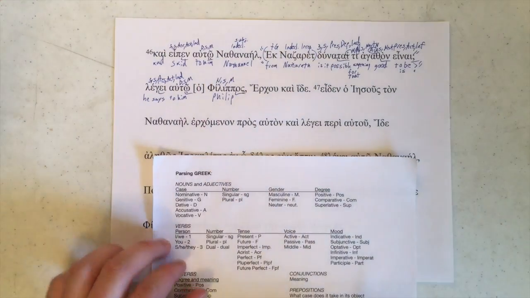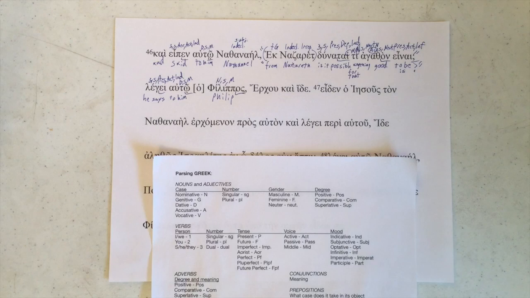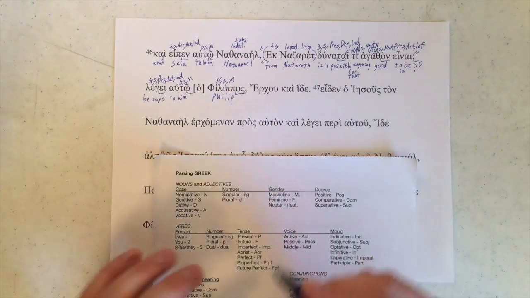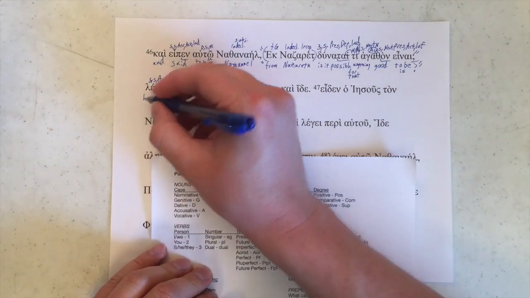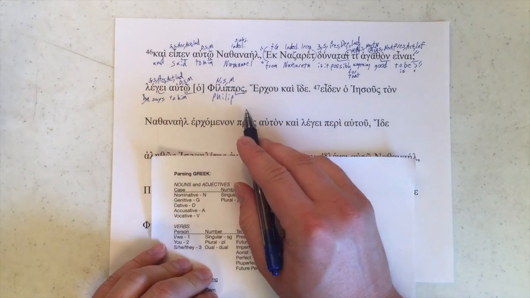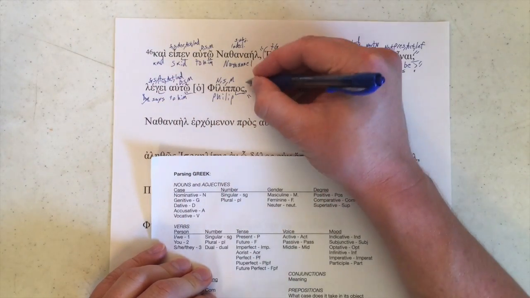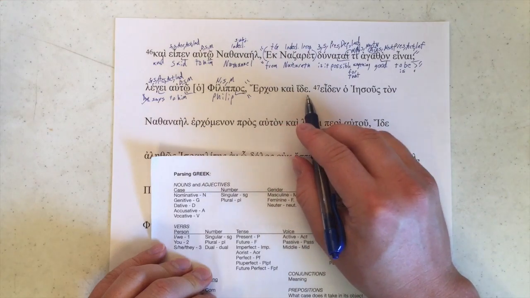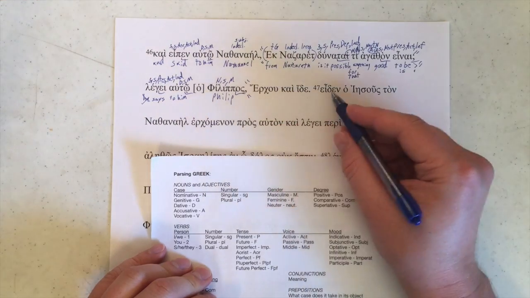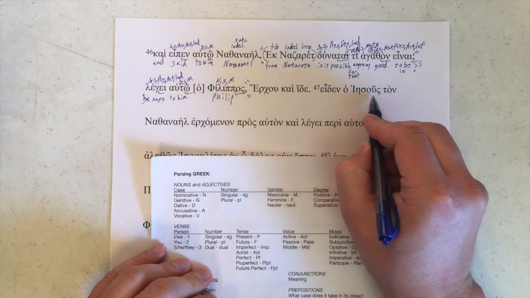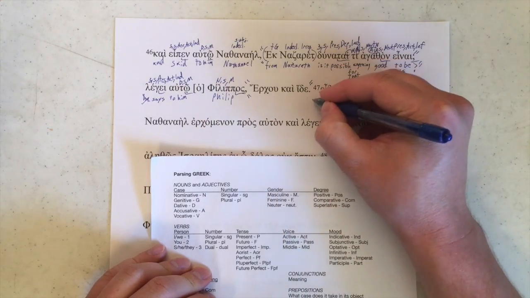Ho is in these brackets because it doesn't appear in the earliest forms of this text, or in most of the texts. So I'm just going to ignore that, but I've left it in there so that you are aware it does exist in some versions. Philip, so we can cross out he, says to him, another direct discourse here. Arku kai ide, and that's as far as we're going to go. Looks like new subject. This is going to end this direct statement.